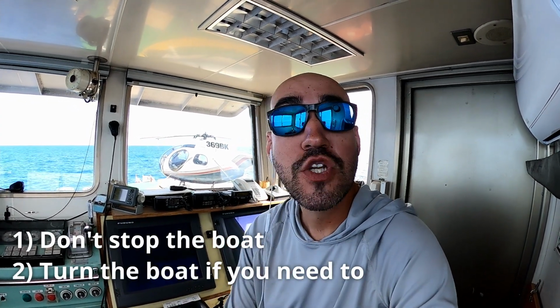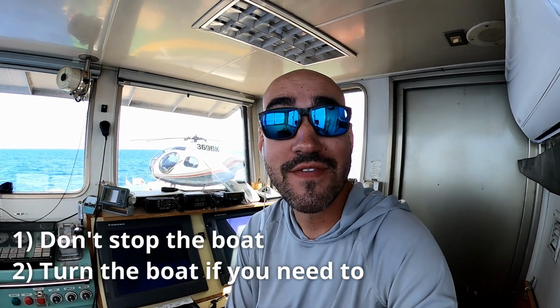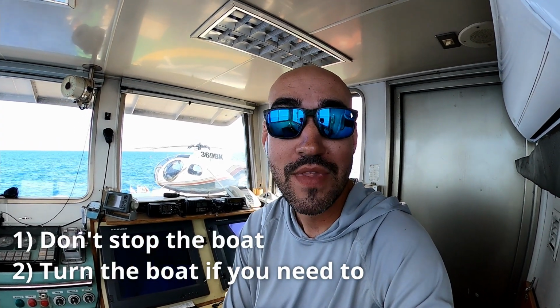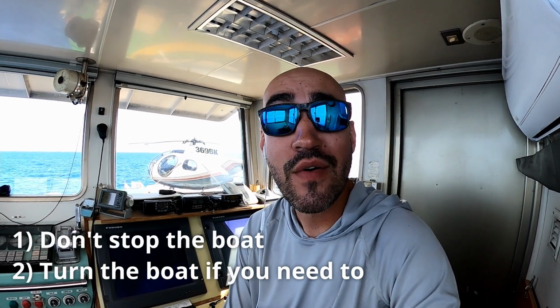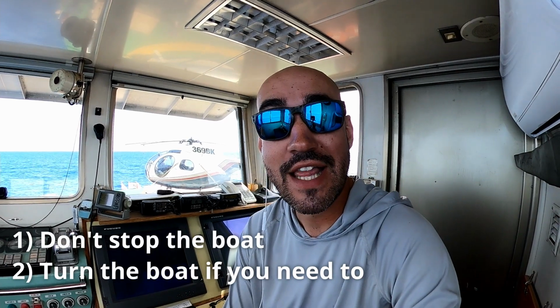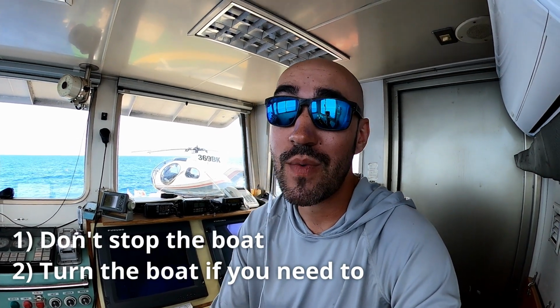Tip number 2, don't be afraid to turn the boat. The MD500 is an awesome helicopter and it gives you a decent amount of tail rotor authority. It can deal with a crosswind or a tailwind of up to 20 knots. However, if you feel like that's outside of your ability level, again, don't be afraid to hop on the radio and turn the boat so you can deal with a headwind rather than a crosswind or a tailwind.